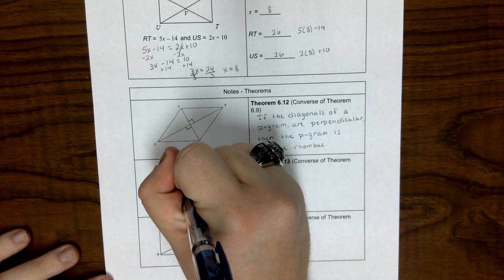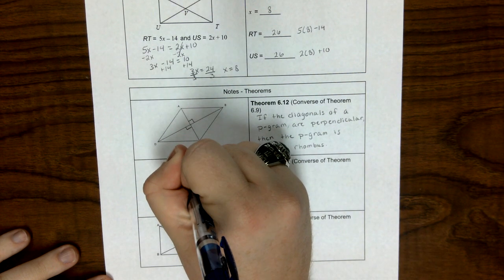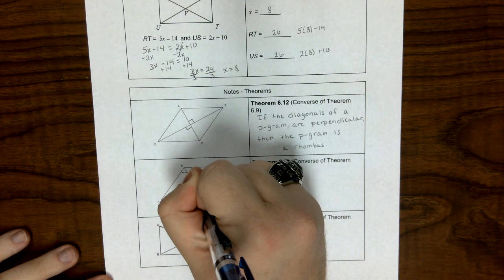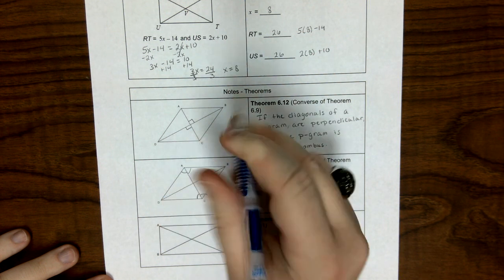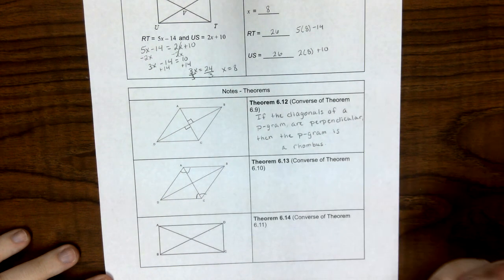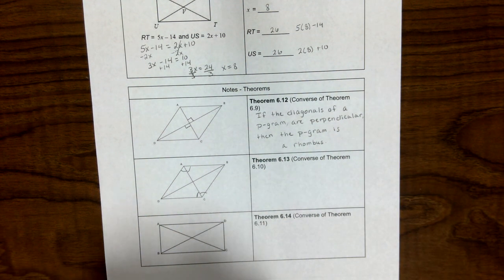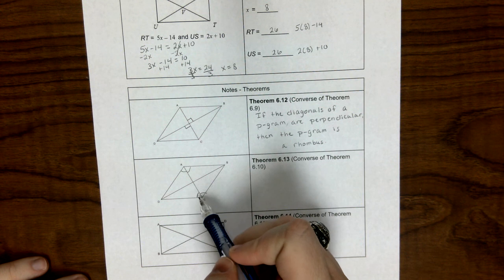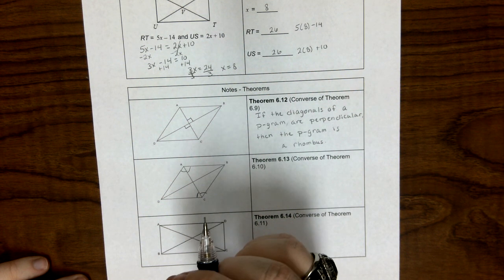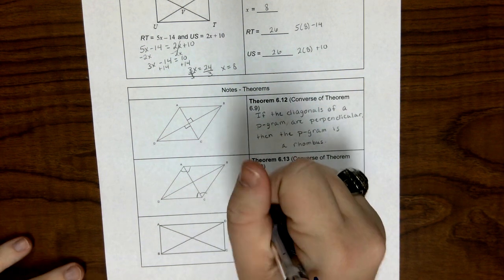So let's mark this one up. I forgot to mark it. So we're going to put one arc here, one arc right there. So what do we have here? We have a pair of opposite angles bisected by the diagonal. How do I know they're bisected? Because each piece has one little congruent arc mark, so that means they're all the same.